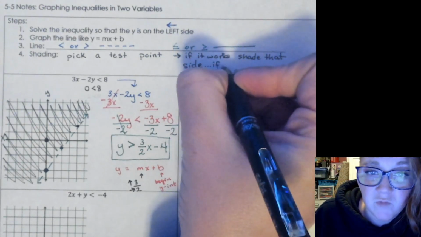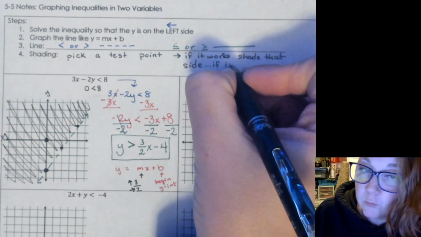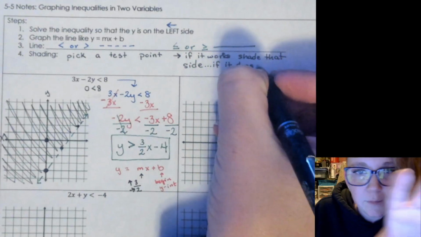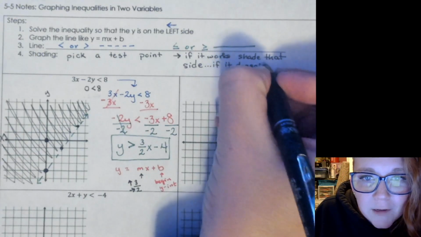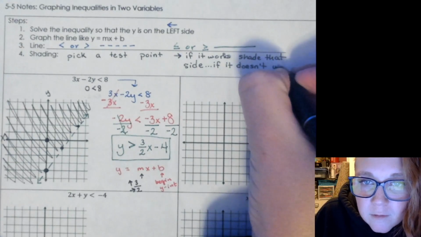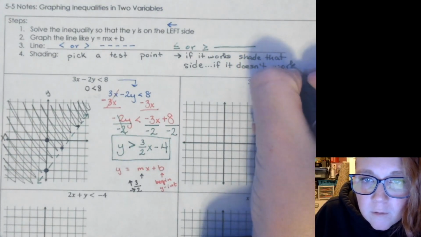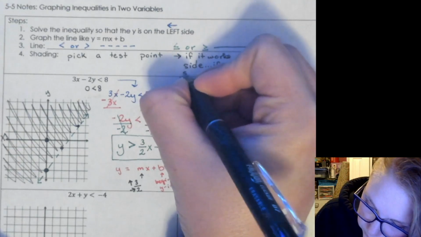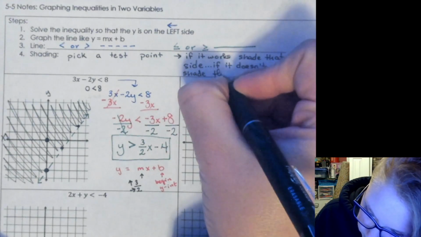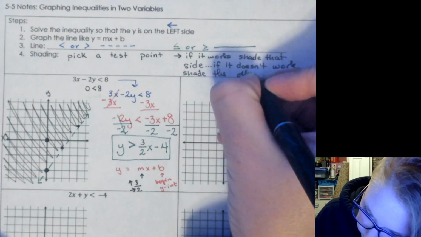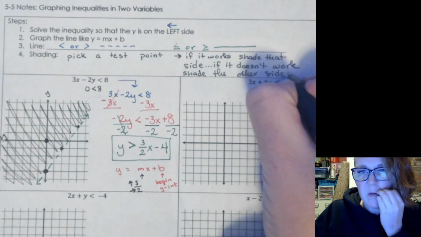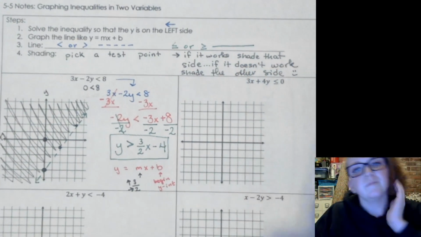If it doesn't, the other side. Up close and do me writing better up here when I can. The other side. That's all you gotta do.